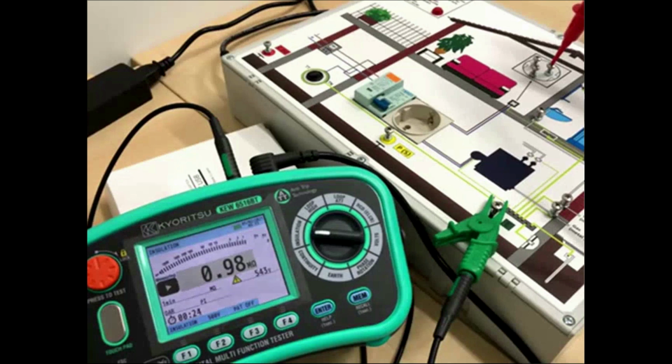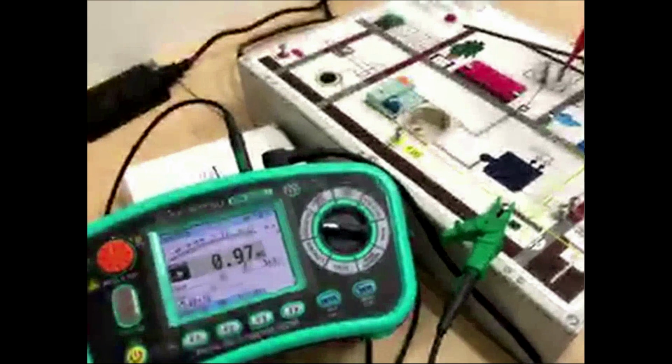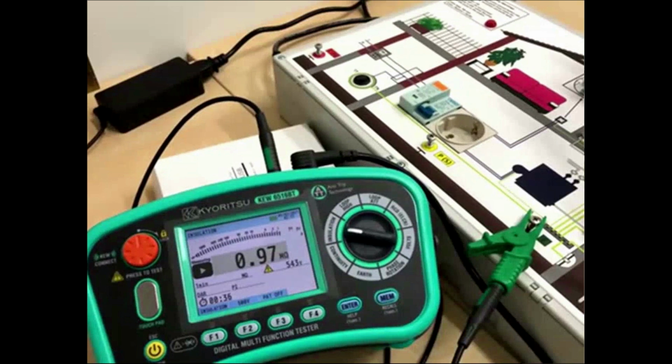We see the DAR result. Now we wait for this counting up, 29 seconds. So 42 seconds, 45 seconds. Okay, now it's 1 minute. What is the value? 0.97. Okay, what's the value?